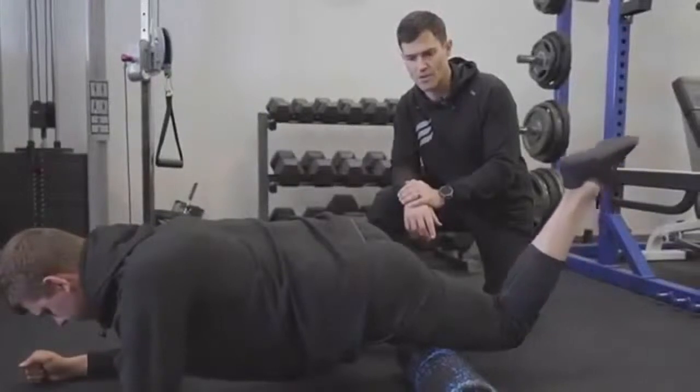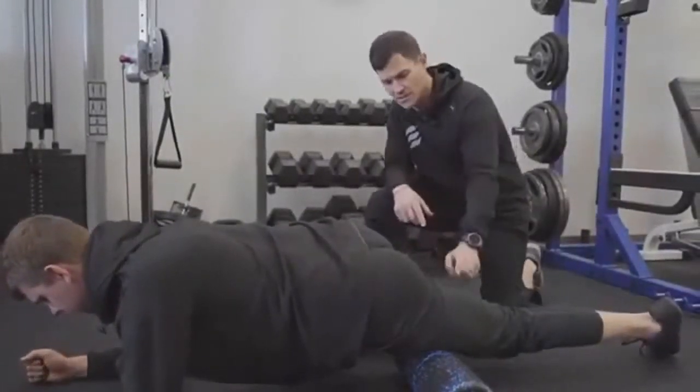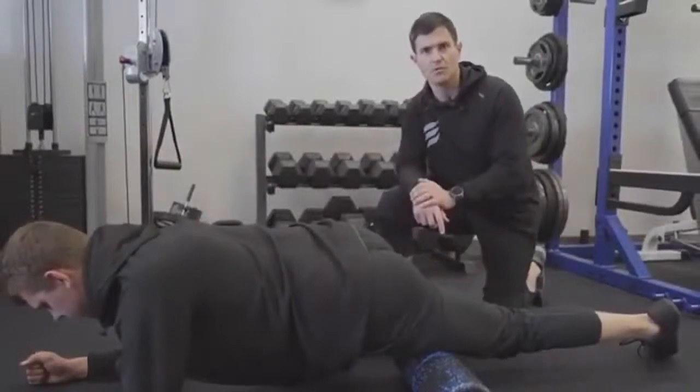So if you want more information on that, just reach out to us again, admin at fluidhealthandfitness.com. But otherwise, this is something that you're going to want to do to loosen up those rectus femoris.